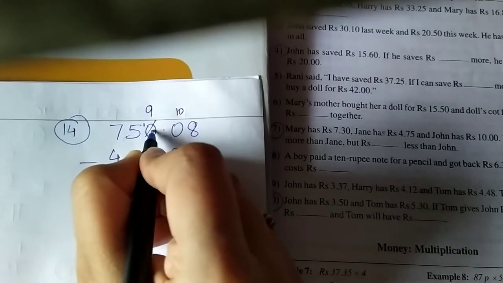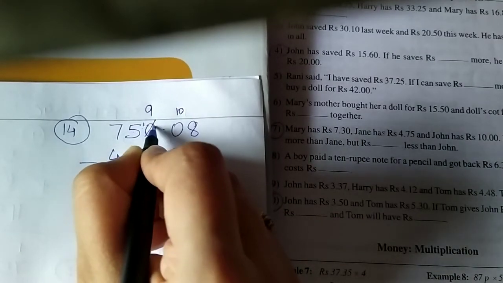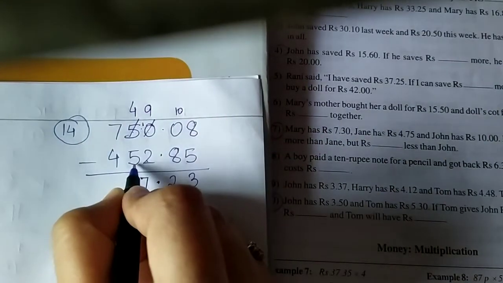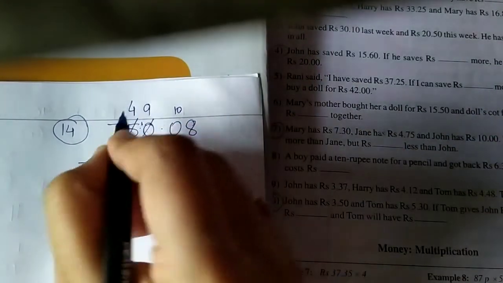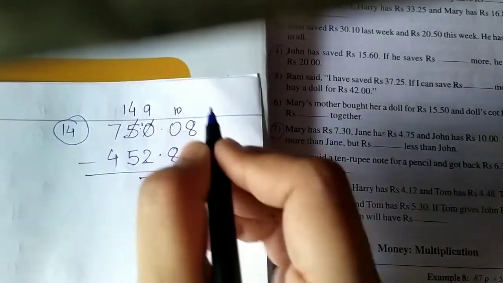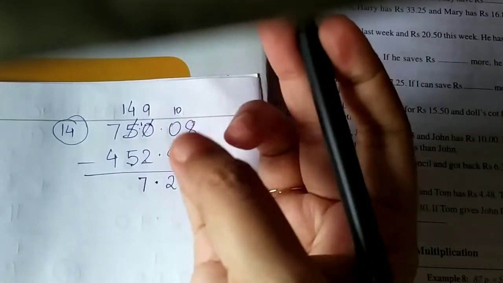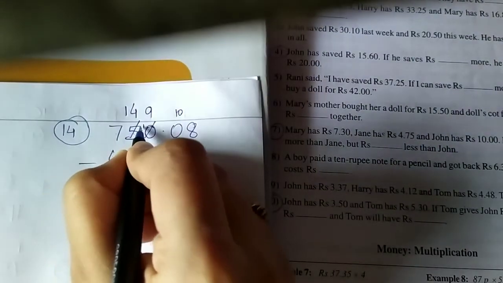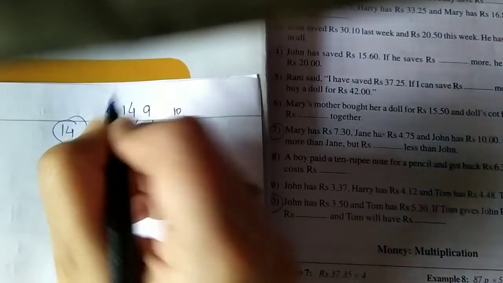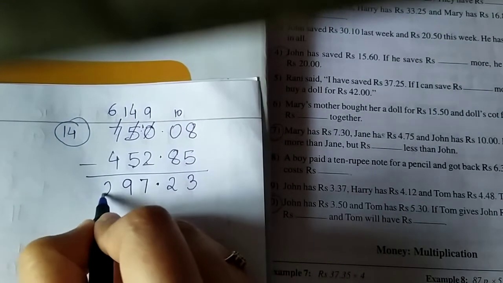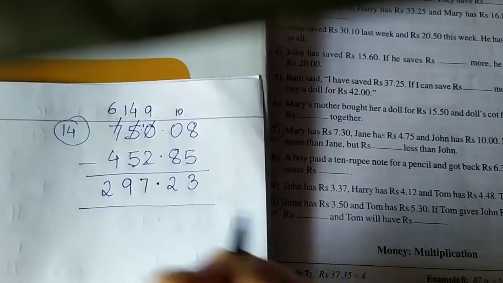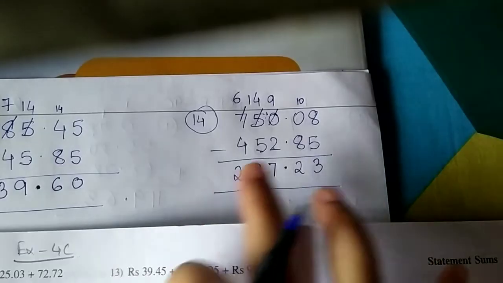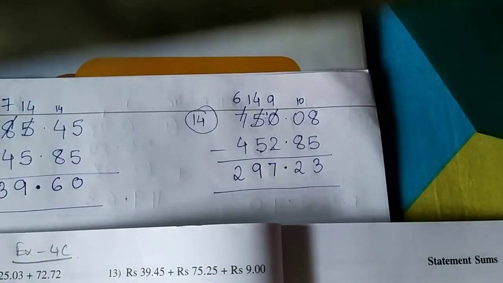And I borrowed 1 from 5. That's why this 0 could become 10. Cut and make it 4. 5 is less than 4, so I have to borrow 1 from 7. 5, 6, 7, 8, 9, 10, 11, 12, 13, 14. 9. And I borrowed 1 from 7, so this will become 6. 4 minus 6 is 2. 297.23 becomes the answer of question number 14.